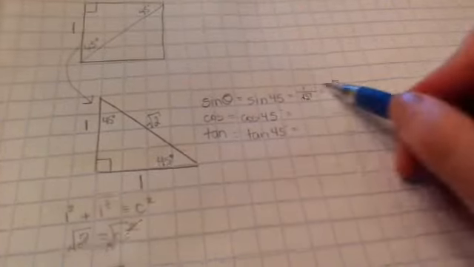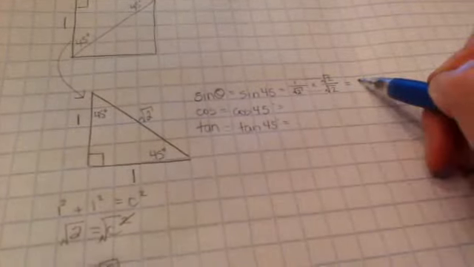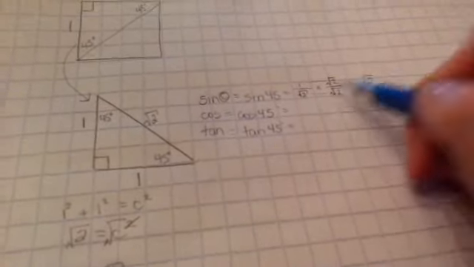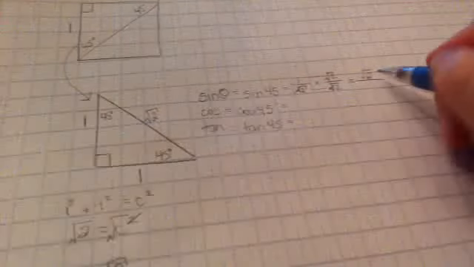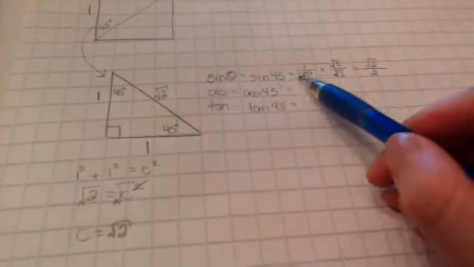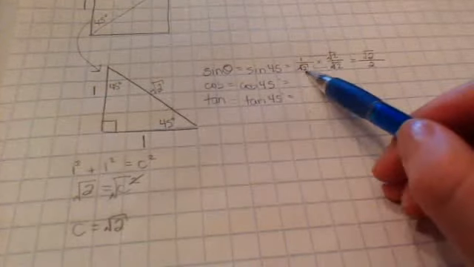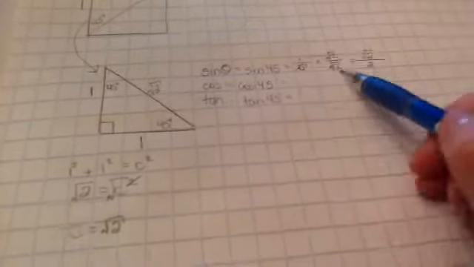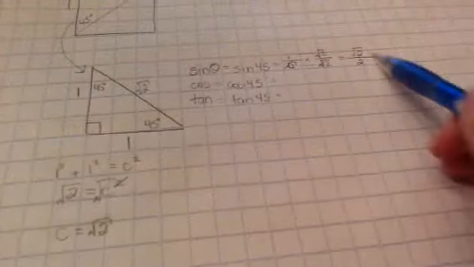But if we multiply across, the numerator is going to become root 2, and the denominator, those square roots are going to cancel out, and we end up with 2. That's called rationalizing the denominator. We don't like to have a radical number in the base. So if we multiply by that radical, we end up with a cleaner version of our special angle here. So the sine of 45 is root 2 over 2.